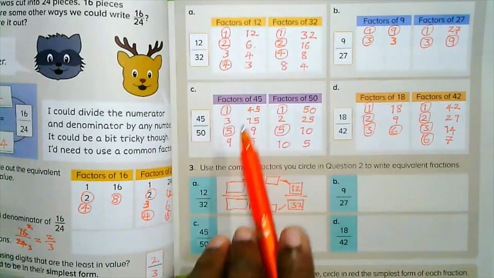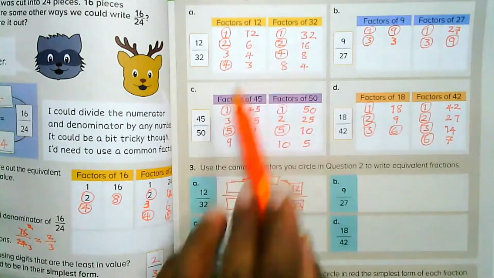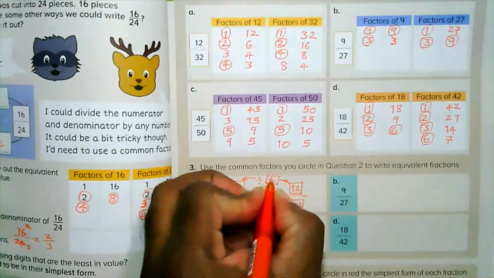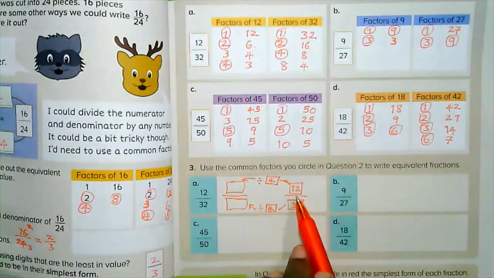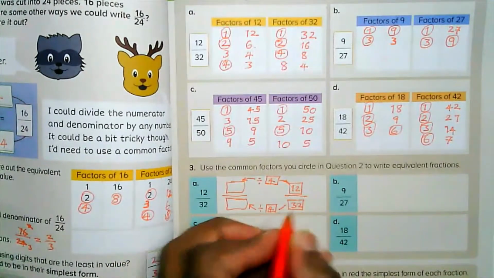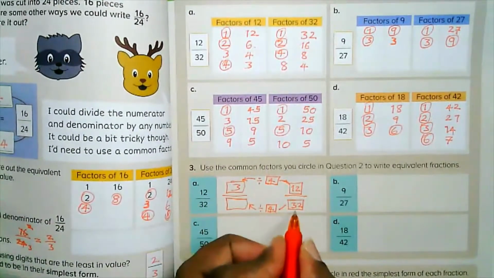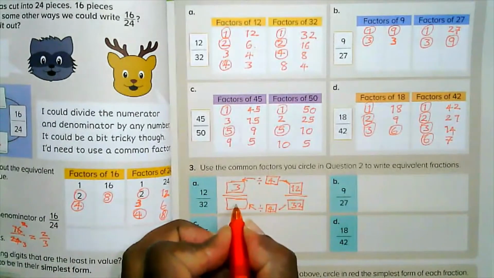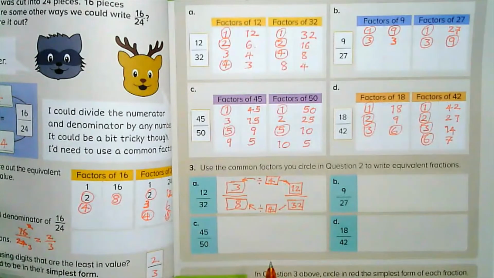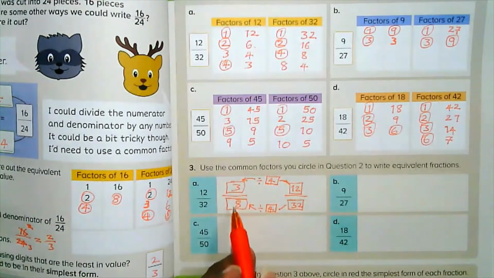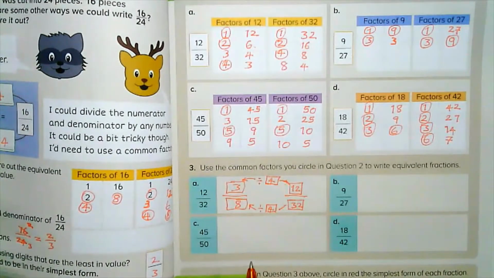Which one are we going to use? The highest is 4. So we divide both numerator and denominator by 4. 12 divided by 4 is 3. 32 divided by 4 is 8. So we have 3/8. Part B.